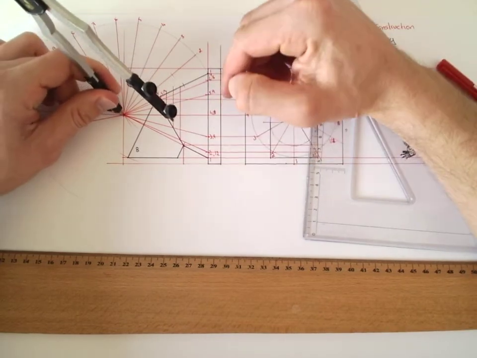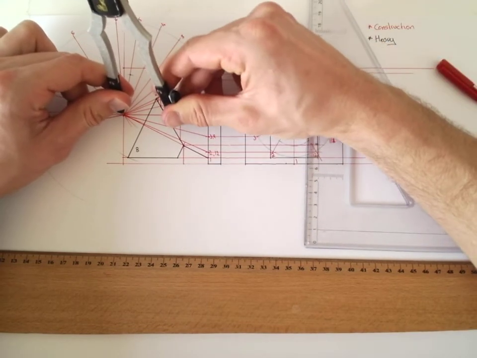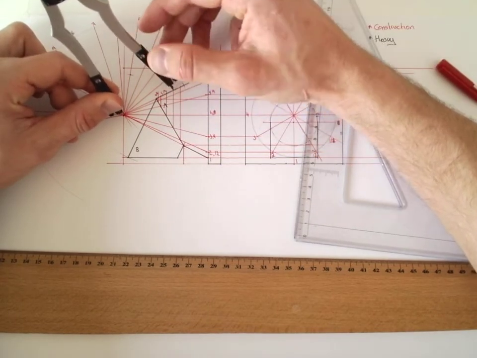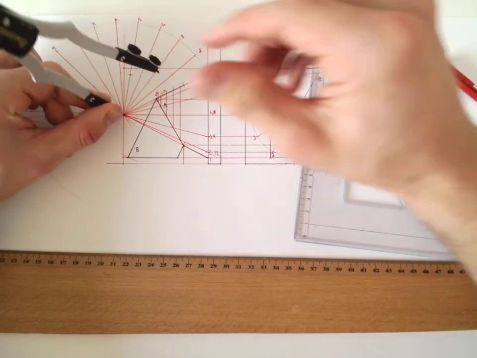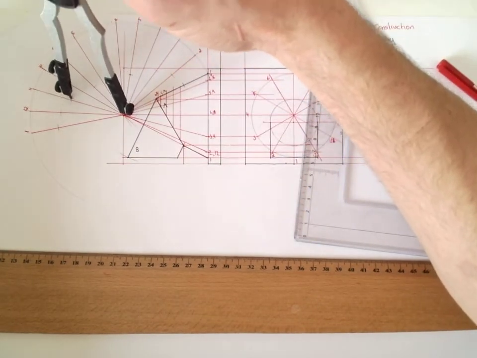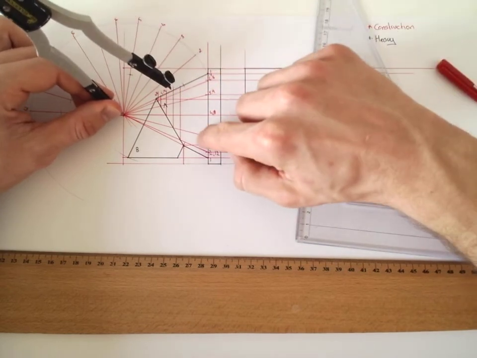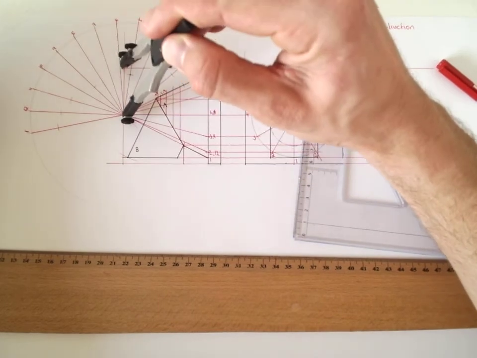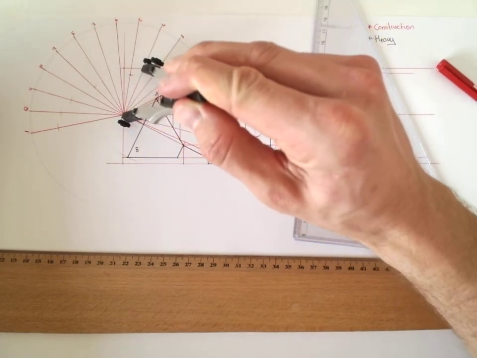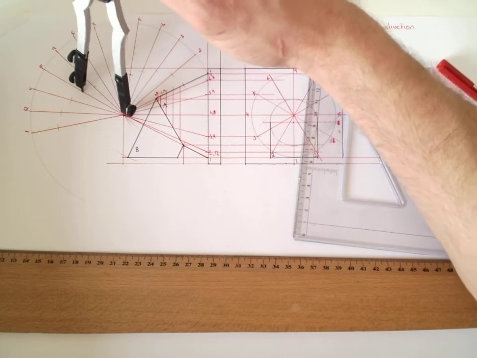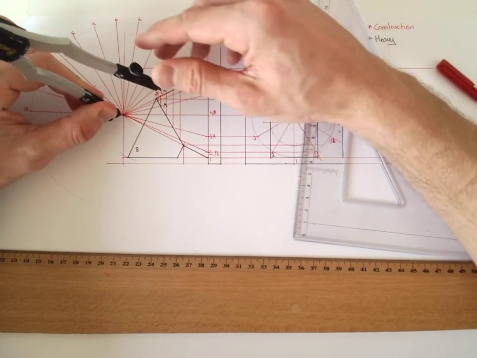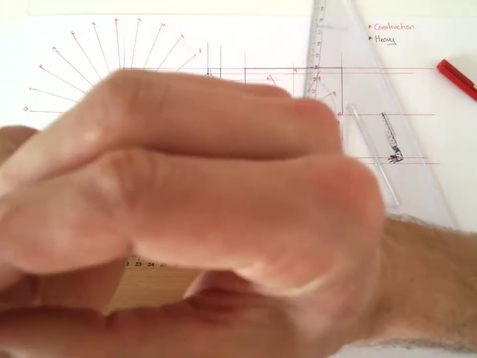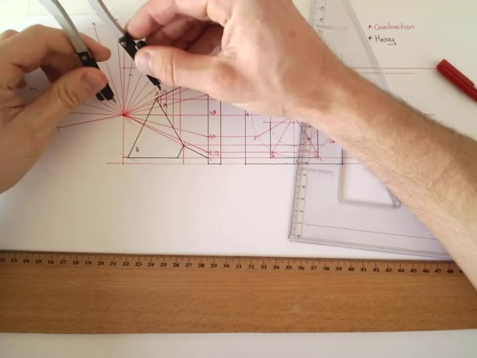Same thing with 3. A lot of people make that mistake. No, you need to go to the end. There's 3 and 11, so bring it in, mark 3, swing it around, and mark 11. And we're starting to make some progress. So there's 3, 11, 4 and 10. Sorry, that's 6 there. 4 and 10. 5 and 9, we've already done. And so we're going to move to 6 and 8.